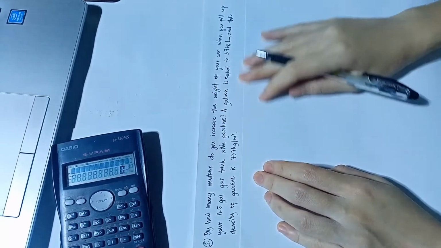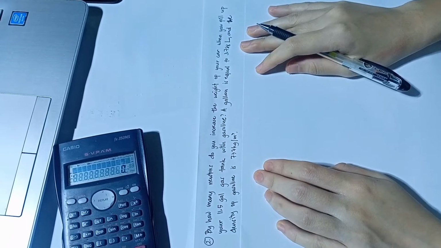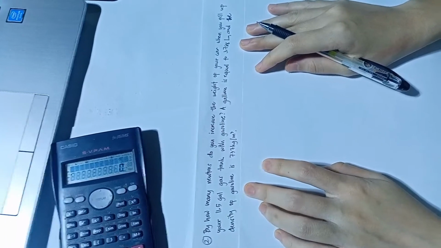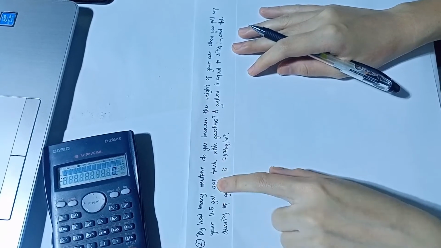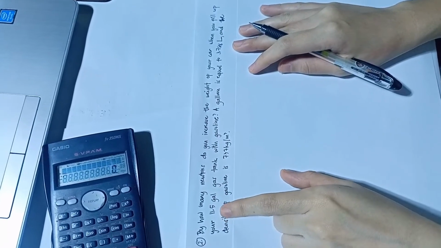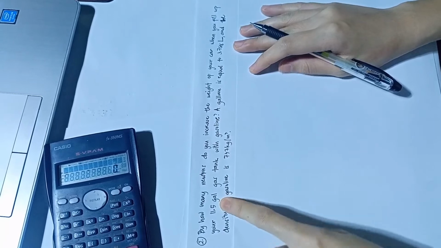So in this question, we want to find out how much the weight of the car would increase if its gas tank is full to 11.5 gallons.